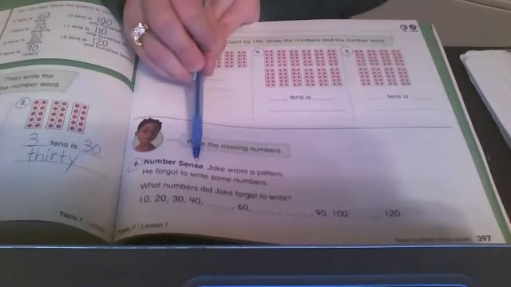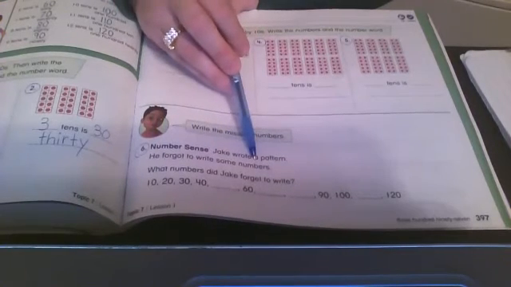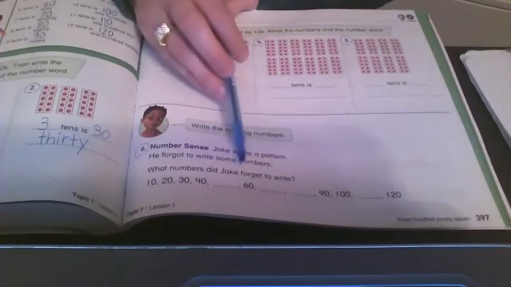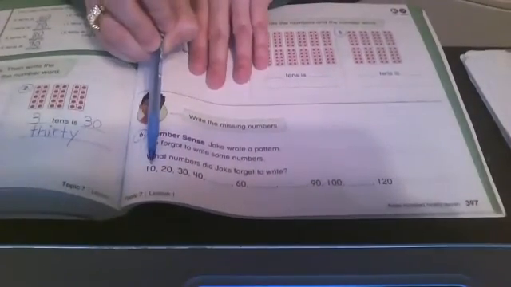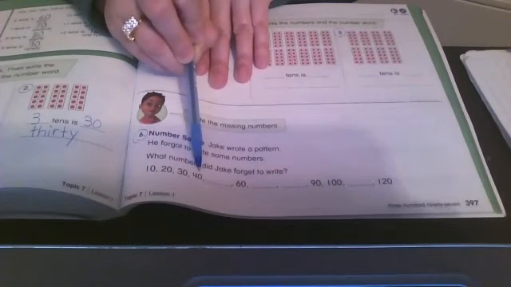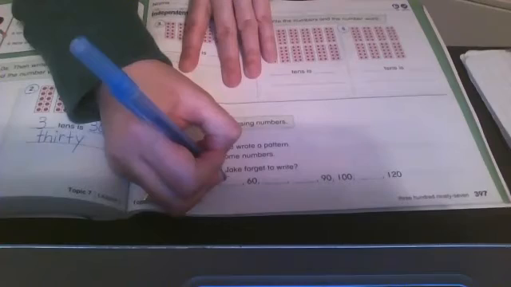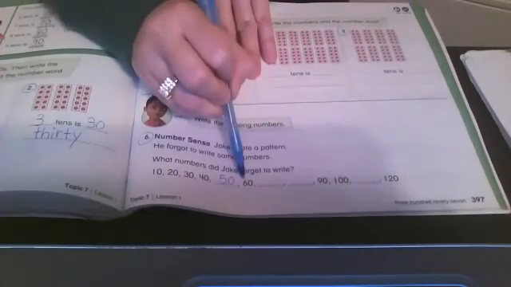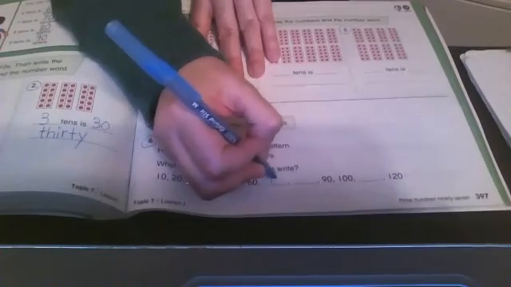We're working with number sense. This is the story. Jake wrote a pattern. He forgot to write some numbers. What numbers did Jake forget to write? So let's count in order from 10 to 120. 10, 20, 30, 40. What comes next? Yeah, 50. Then I have 60. What would come next? 70, right? And then I'm going to let you guys continue those last 2.